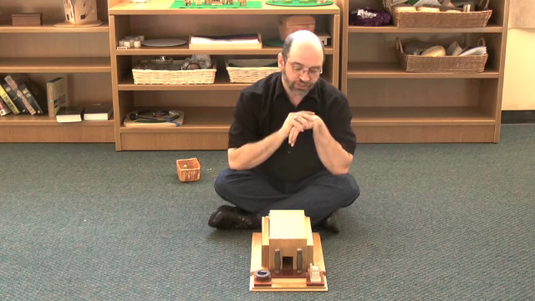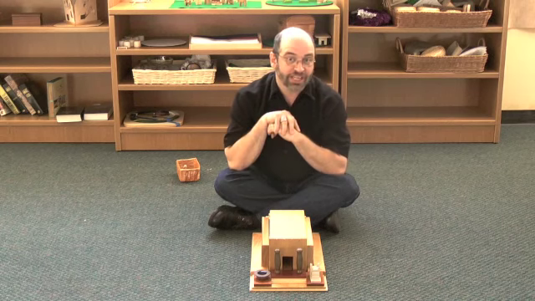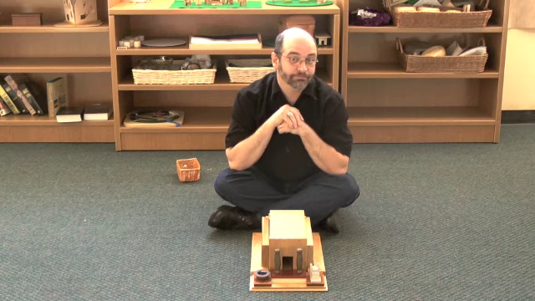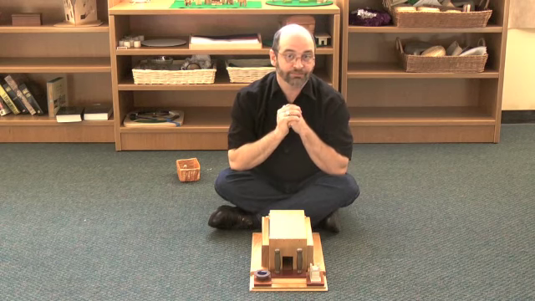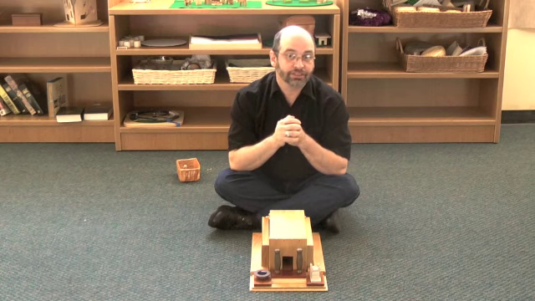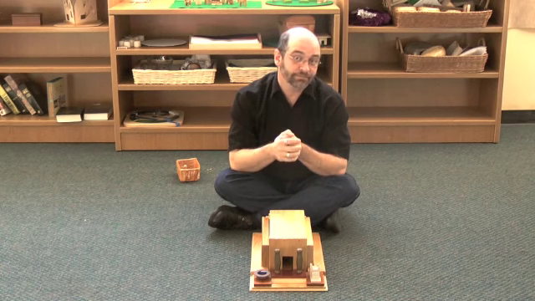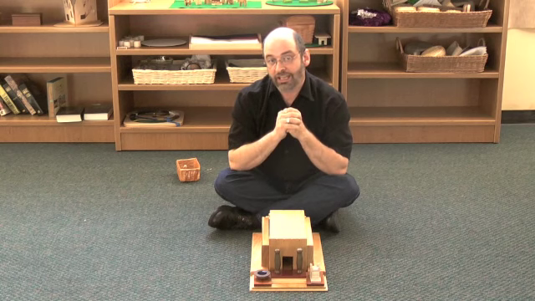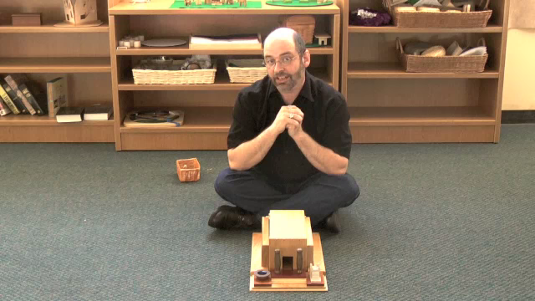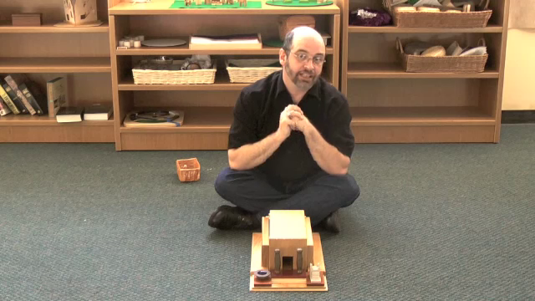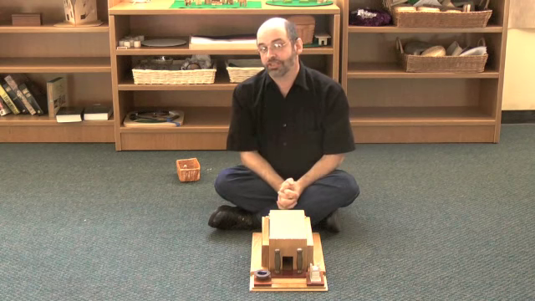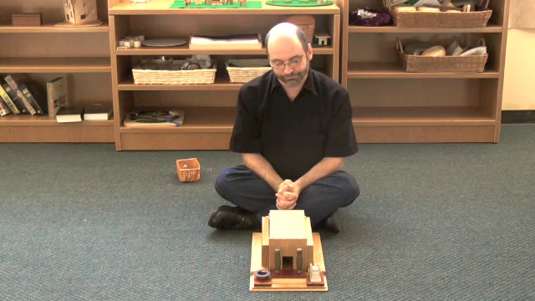When you go to Jerusalem today, the temple is gone. It was destroyed when the people of God went into exile. It was rebuilt and destroyed again, and then rebuilt again in Jesus' time by Herod. In 70 AD, Herod's temple was destroyed by the Roman army.